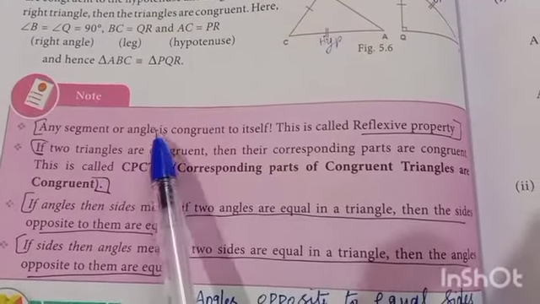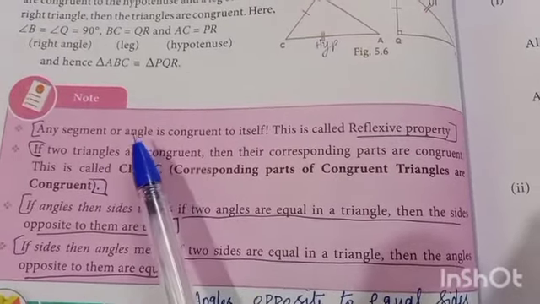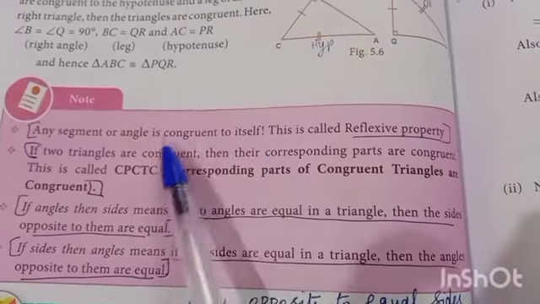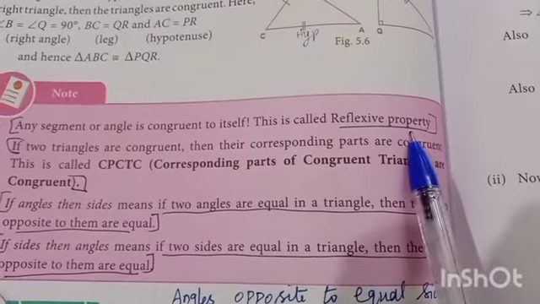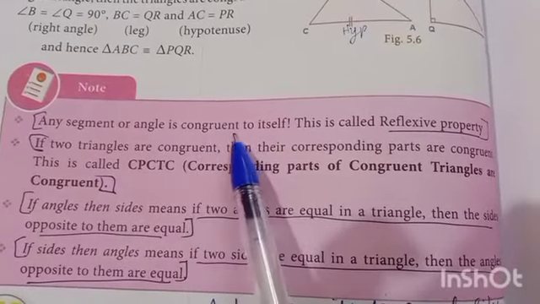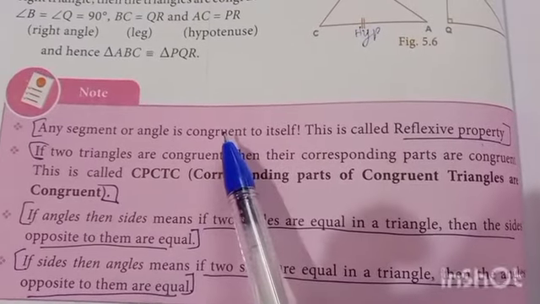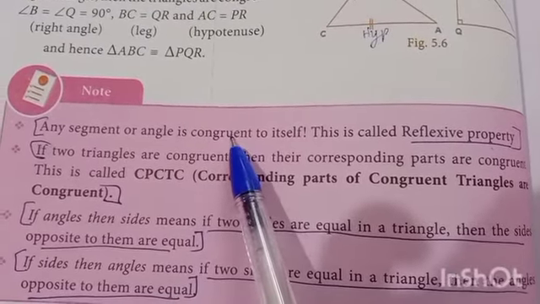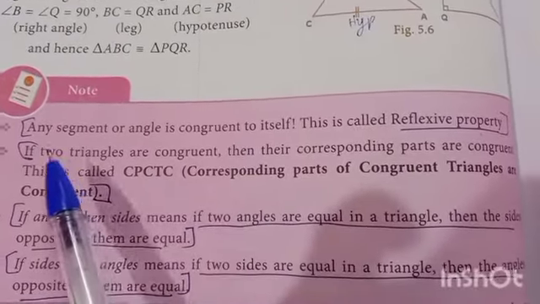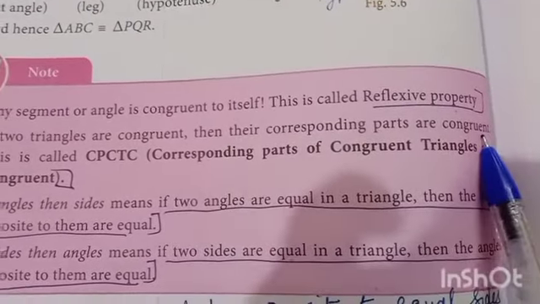Any segment or angle is congruent to itself. It is a one word question: this is called the reflexive property. What is the reflexive property? Any segment or angle is congruent to itself. Congruent meaning, you know, the segments have the same size and same shape. This is called congruent.